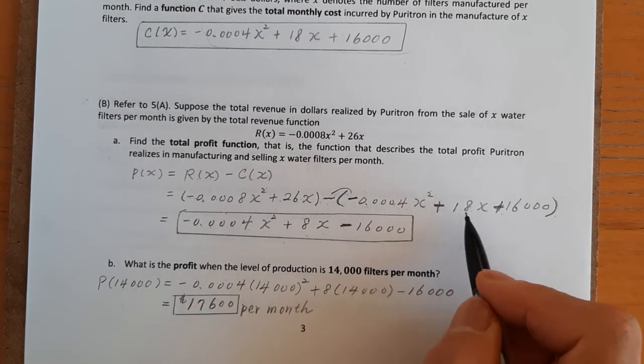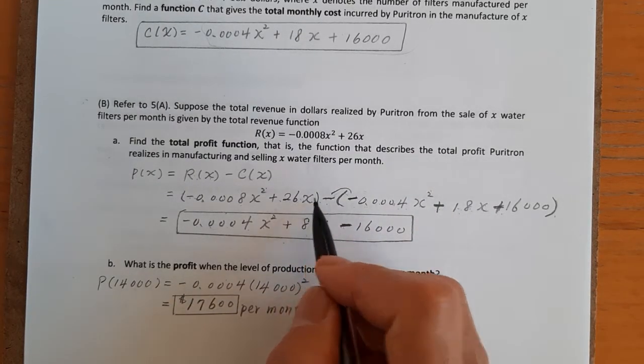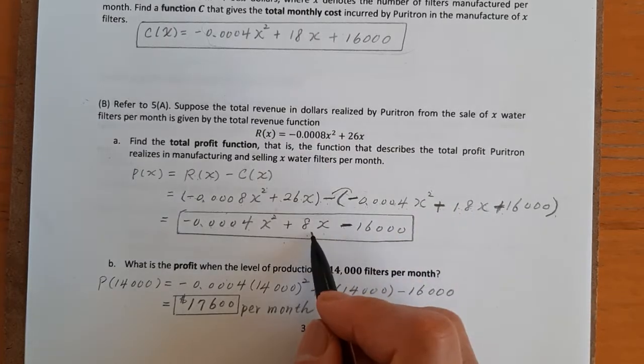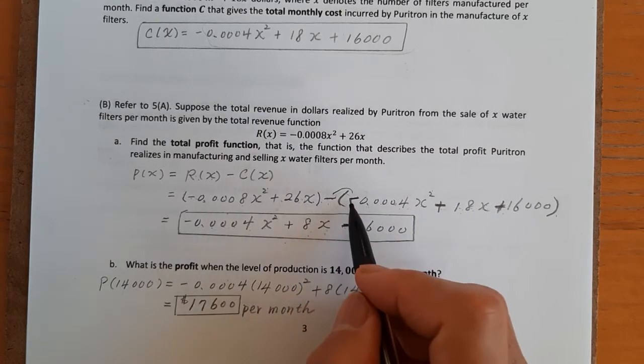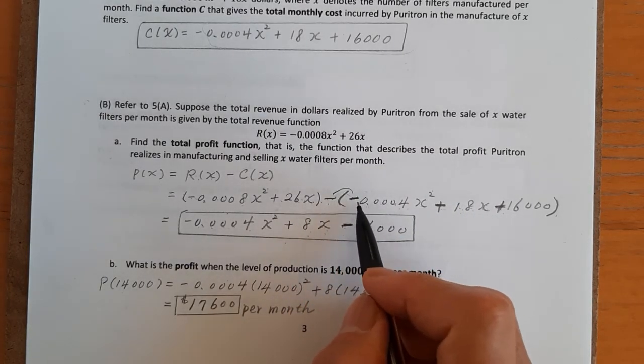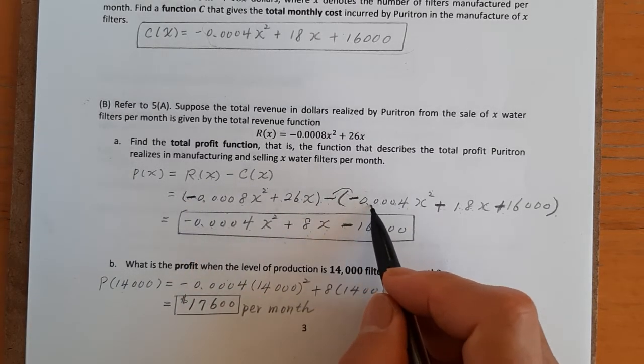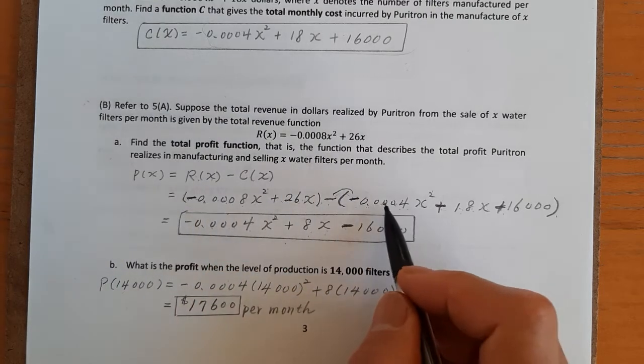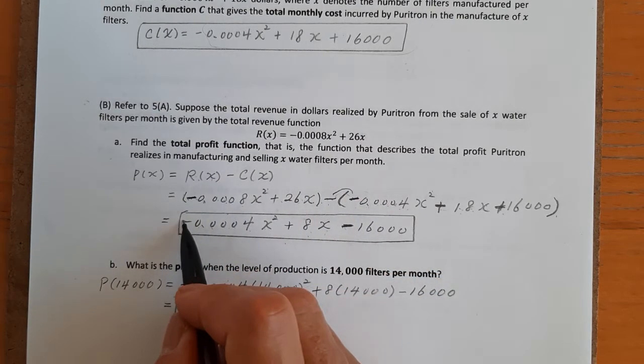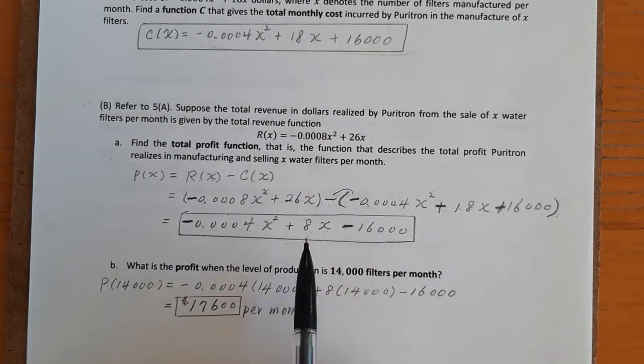Here changes to minus 18x. 26x minus 18x gets 8x. This minus changes to plus. So negative, add this, and you still get negative. So this is the profit function.